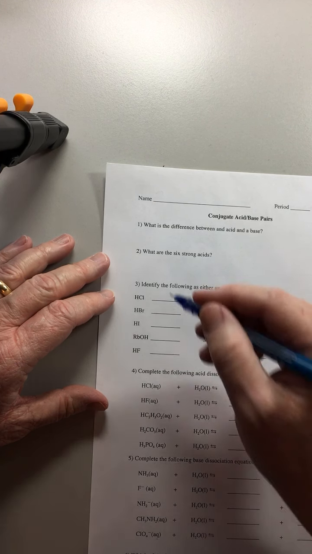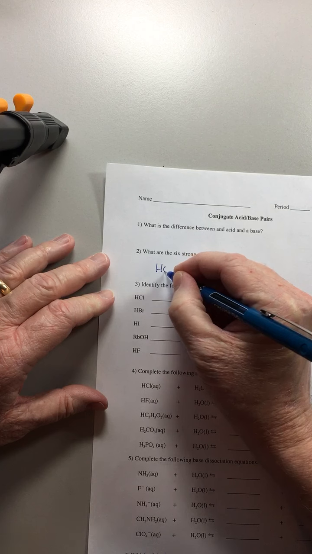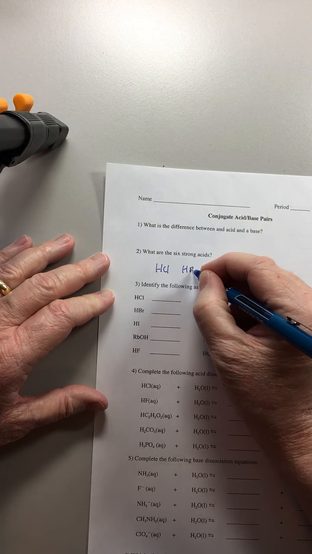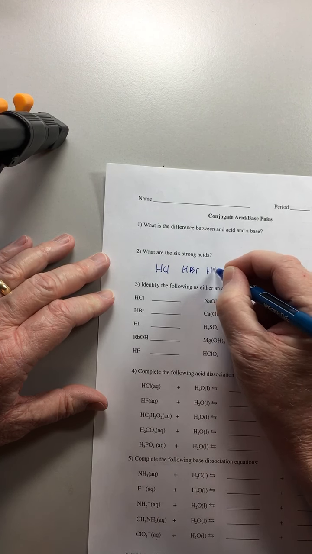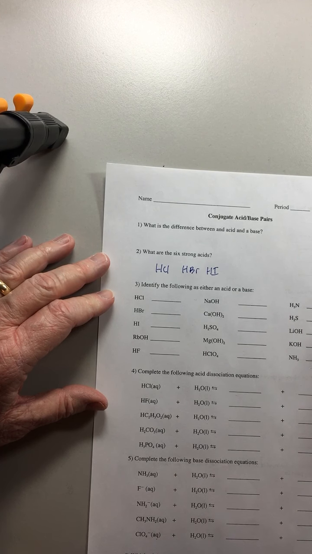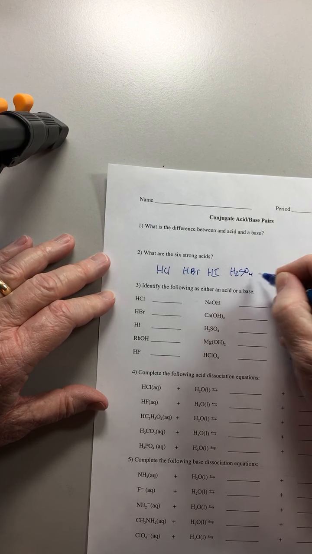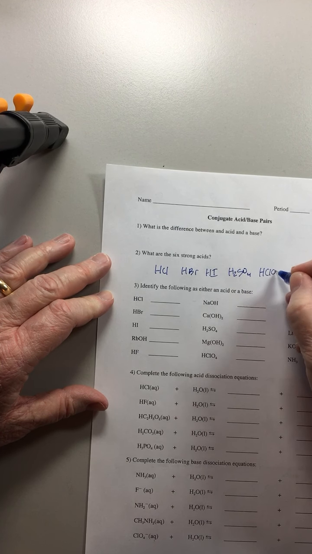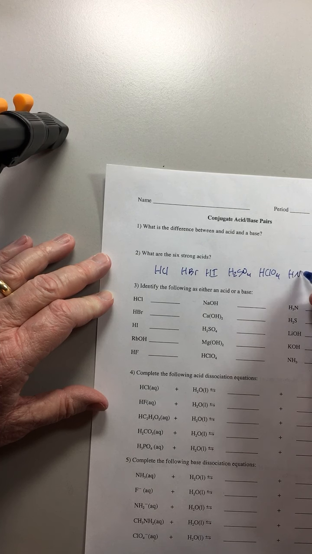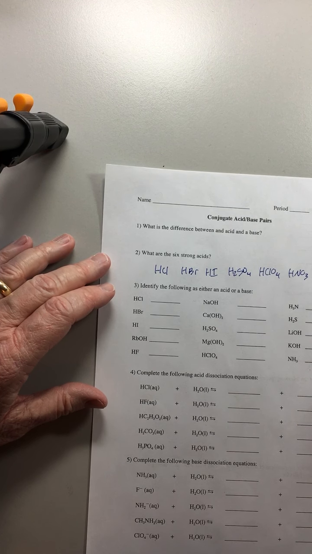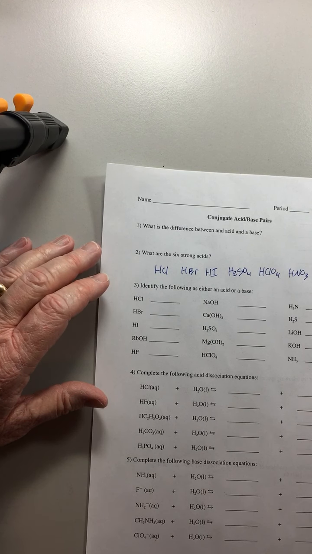So what are the 6 strong acids? They are Hickel, Hibber, and Hi, the friendly acid: HCl, HBr, HI, H2SO4, HClO4, and HNO3. And that is a list that you'll probably have committed to memory pretty quickly.